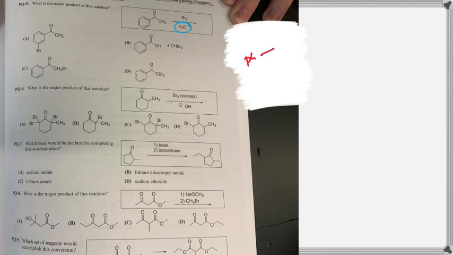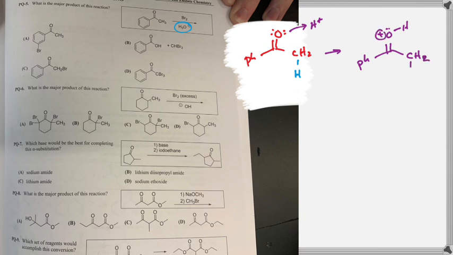Okay, we've got our phenyl, we've got our carbonyl. We have that alpha hydrogen that is acidic. Okay, it is not as acidic as H3O+. So what happens? The lone pair electrons on our oxygen react with our H3O+. I'm just going to draw it as H+. That sets us up with an activated carbonyl, making that hydrogen that much more acidic.